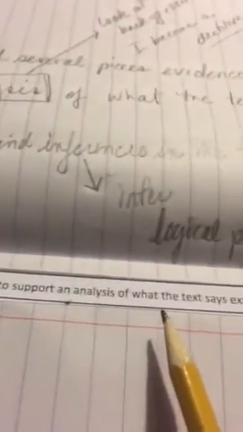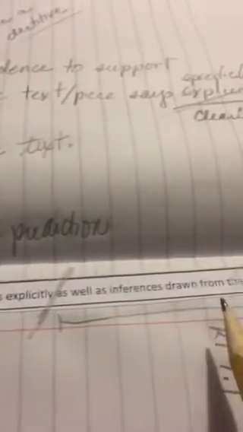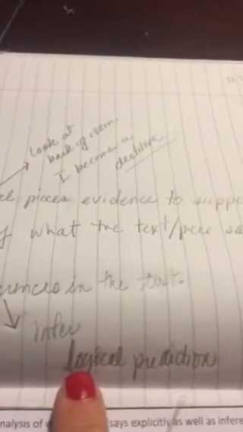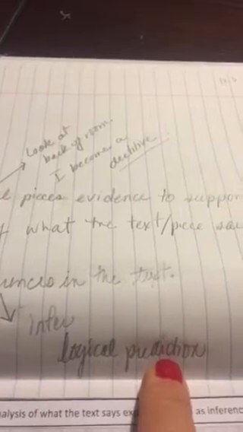Okay? So this is now broken down. Cite several pieces of textual evidence to support an analysis of what the text says explicitly, as well as inferences drawn from the text. Is the language that is pretty academic, even if you ask me. Two, I can find several pieces of evidence to support an analysis of what the text or the piece says clearly or specifically. I can also find inferences in the text, or logical predictions based on the information that I have.